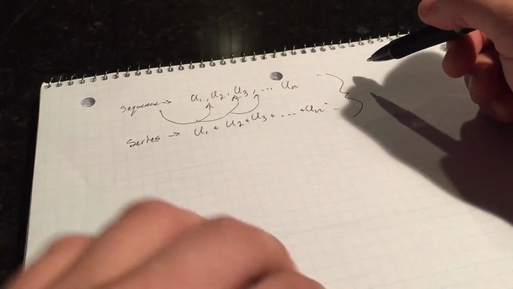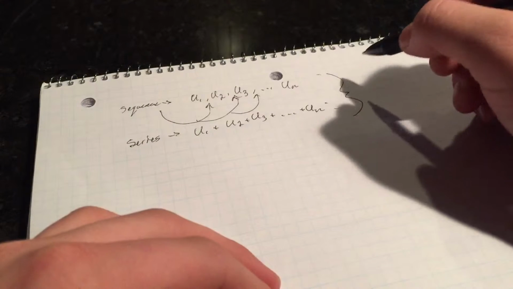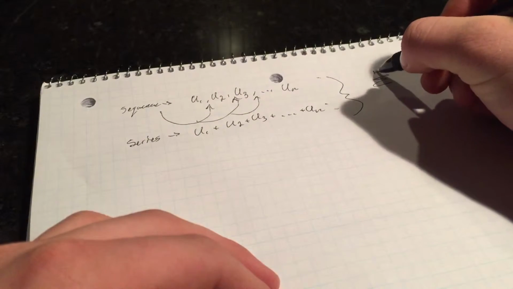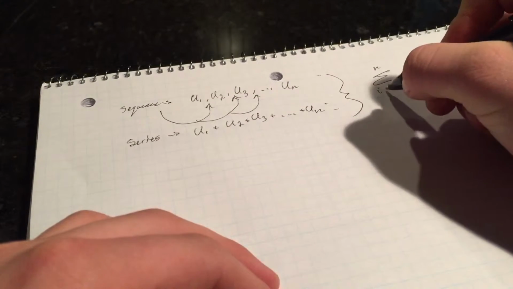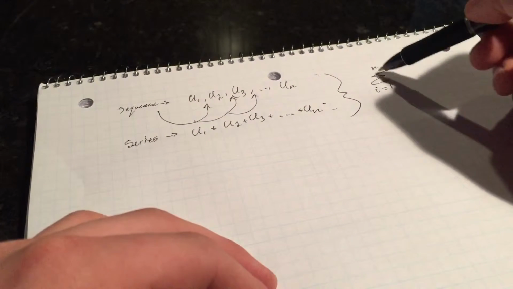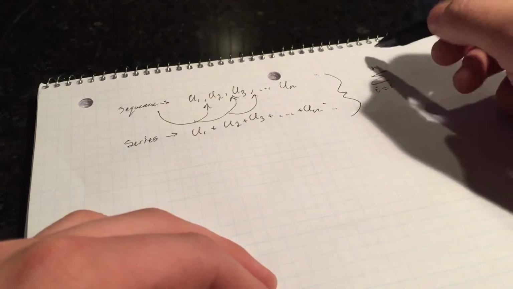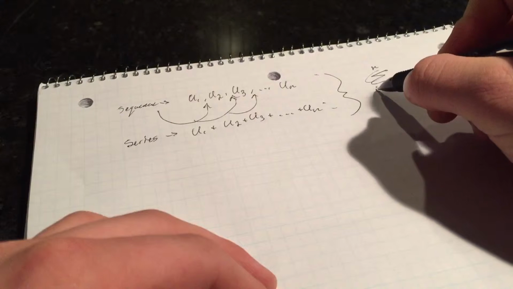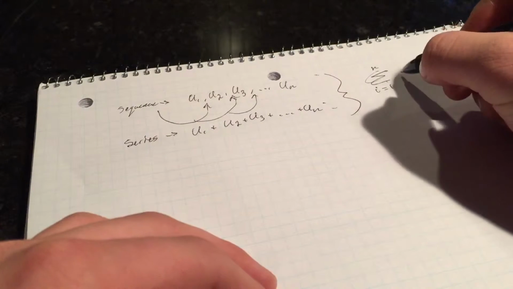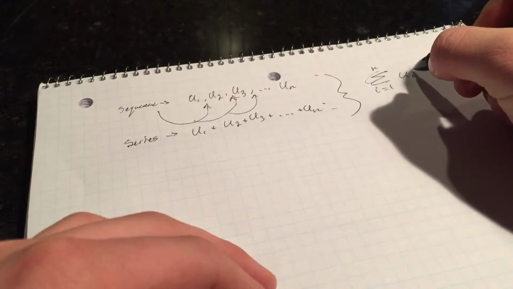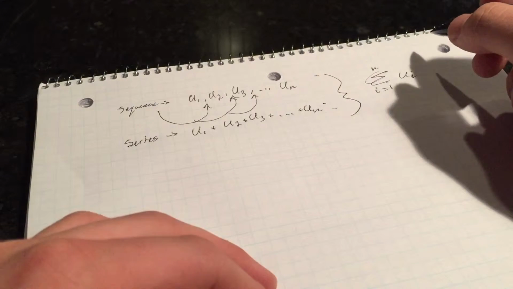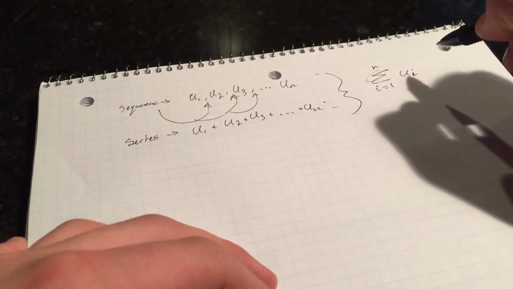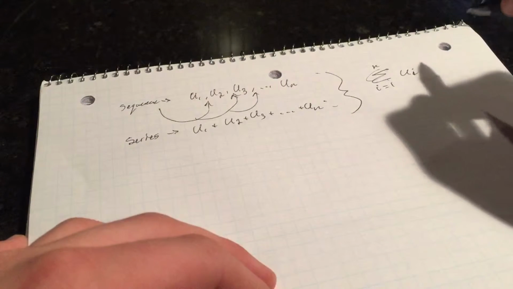In order to quickly write a series, we use sigma notation. The notation is as follows: N is written right above a large sigma, and underneath you put I equals 1, and U I. So this is saying the sum of all the terms UI from I equals 1 to I equals N.